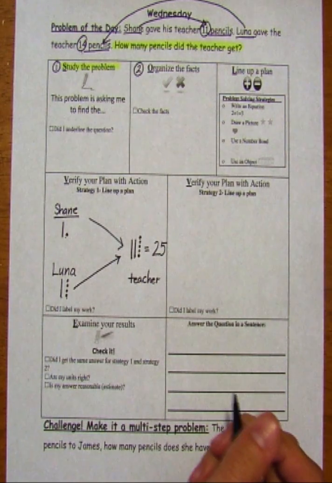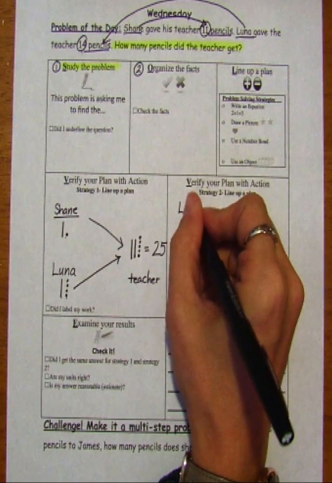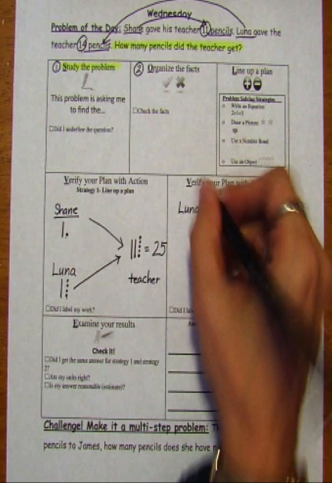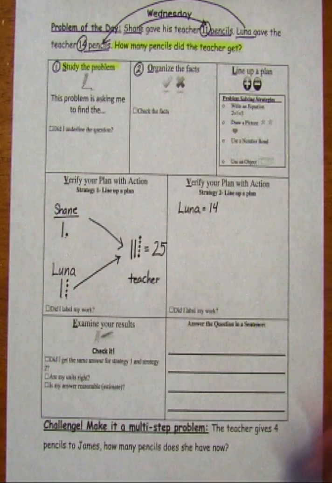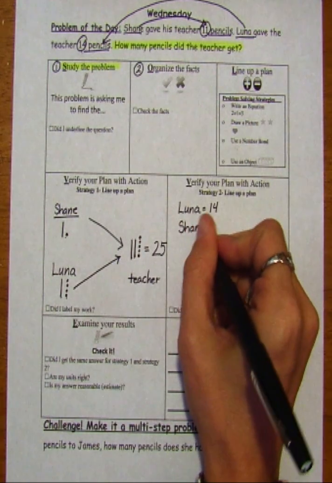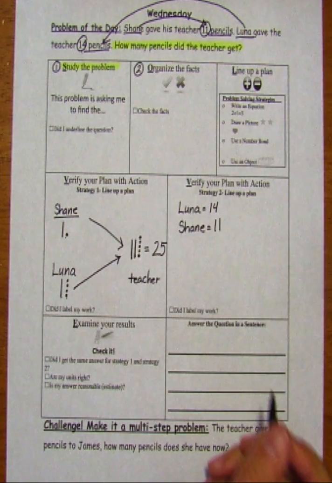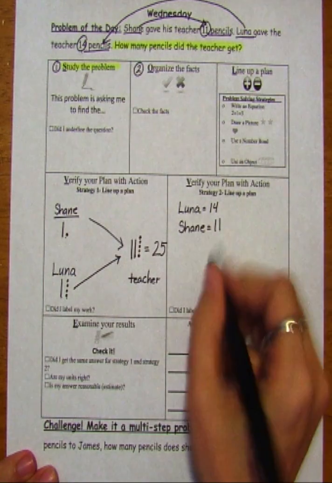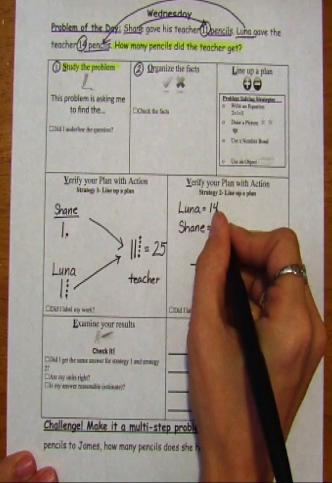Okay, now let's try another strategy. Now I know that Luna has 14 pencils. I got that from my problem. I know that Shane has 11 pencils. And on this one, I'm going to use a number line to help me solve it. So I'm going to draw my number line. I'm going to start with the 14.